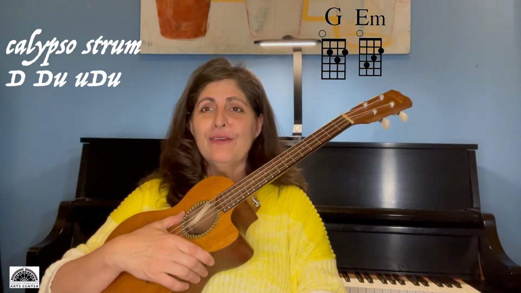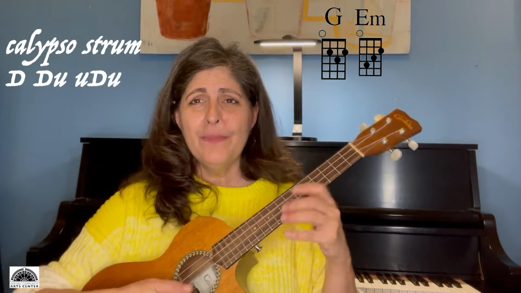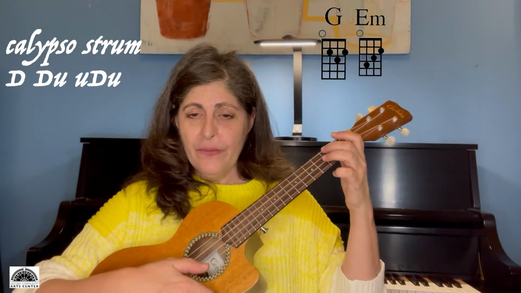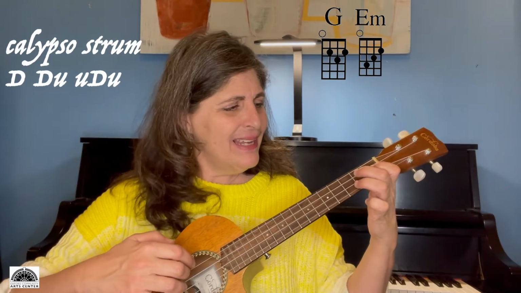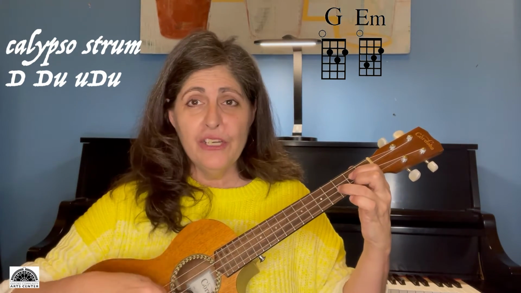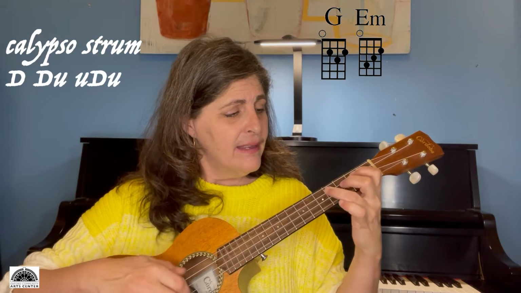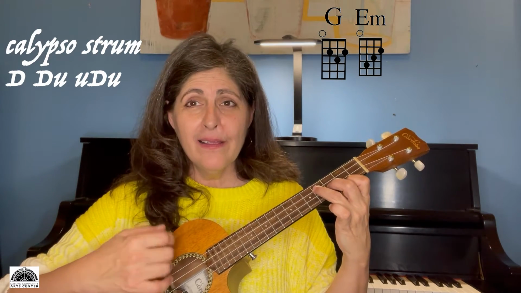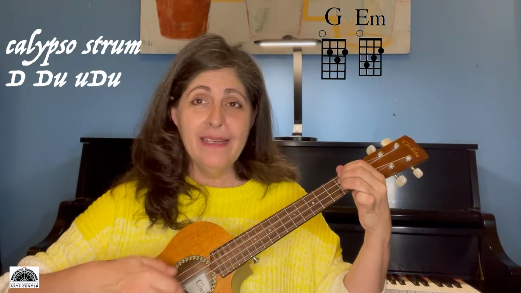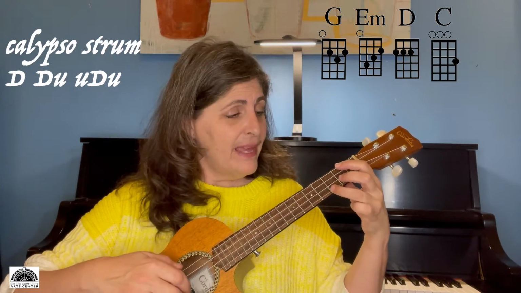So this is where my strap comes in handy, but also if you don't have a strap and you don't want a strap, your knee comes in handy, all right? Your legs come in handy. So you can always prop on your leg, and it gives you, again, a little more stability to play your ukulele. So I'm gonna see if I can get up here, okay? So I am gonna go from my G to my E minor. All right, I'm gonna go to my D, and then I'm gonna go to C, back to my G.